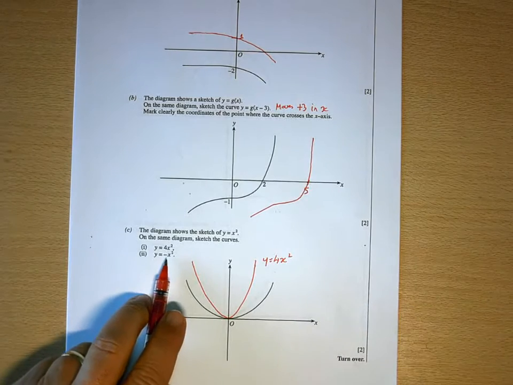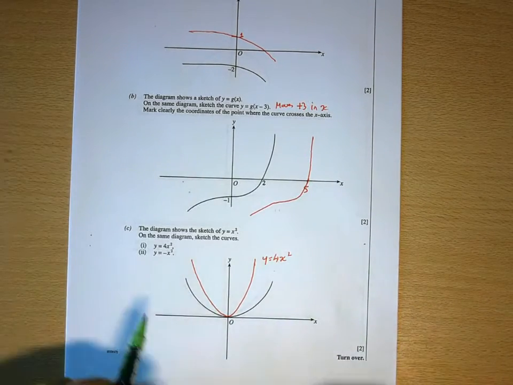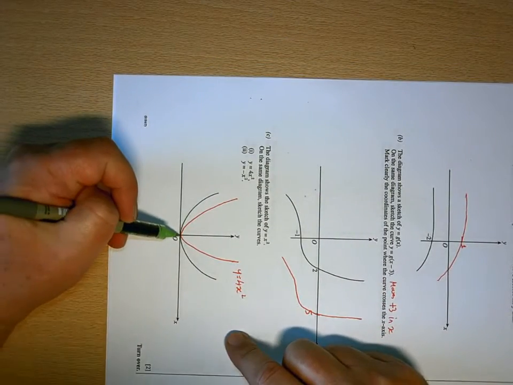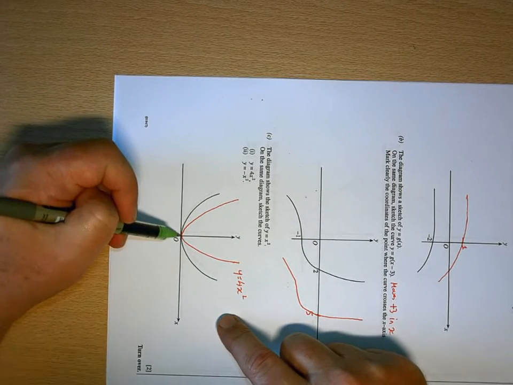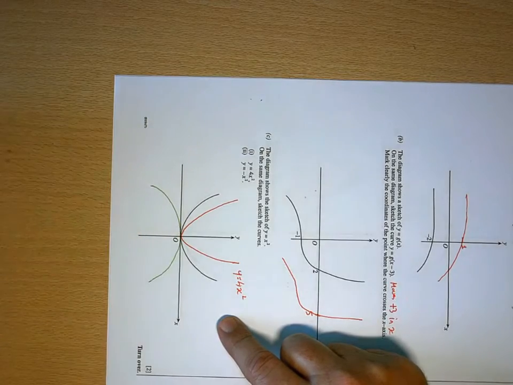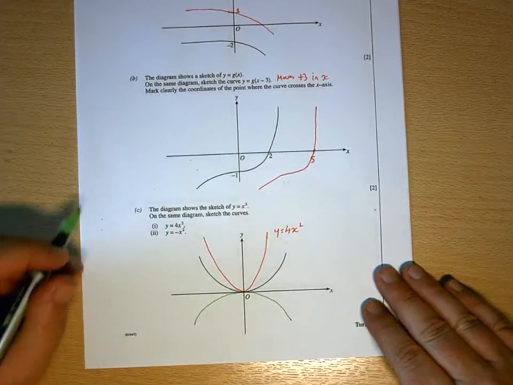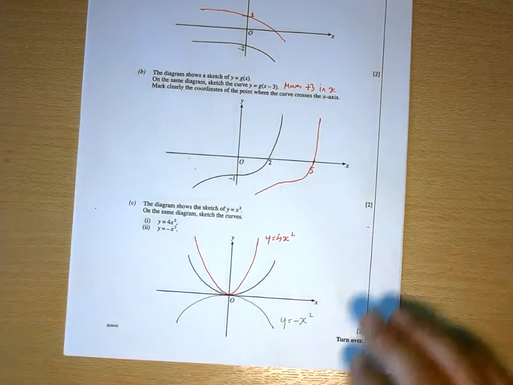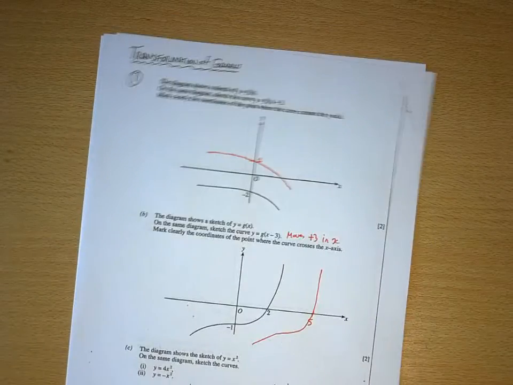And negative x squared is a reflection of the original curve. So what you want to do, I usually find it easier to do reflections when the mirror line runs along my line of sight. So that, it doesn't have to be perfect. You just want to show the examiner you understand that it's a reflection. So that's question 1.